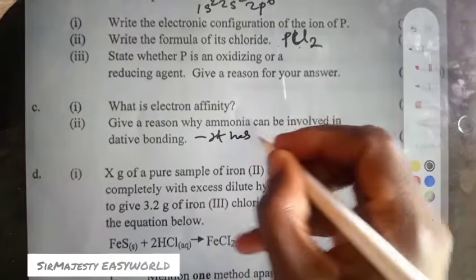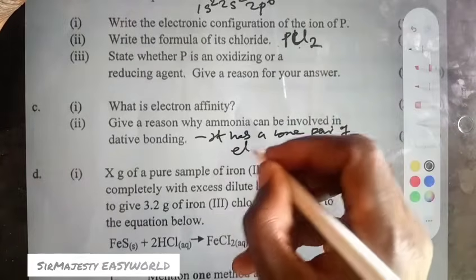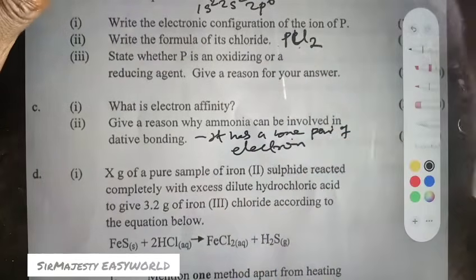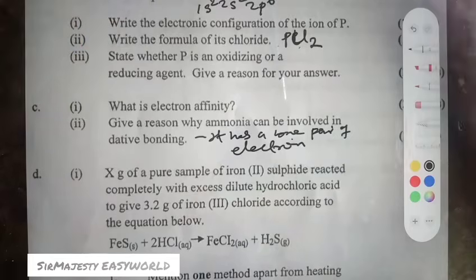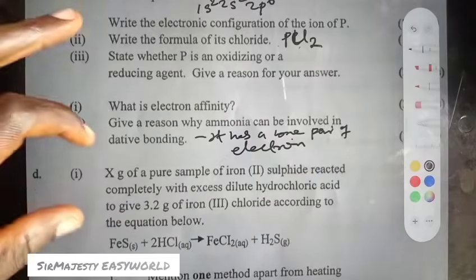It has a lone pair of electrons, and that's the criteria for anything to participate. So having a lone pair of electrons makes it a perfect Lewis base, because Lewis bases are electron pair donors. So it can be involved in dative bonding. Remember, according to Lewis, acid-base reactions are actually coordinate covalent bonding, which is dative bonding.